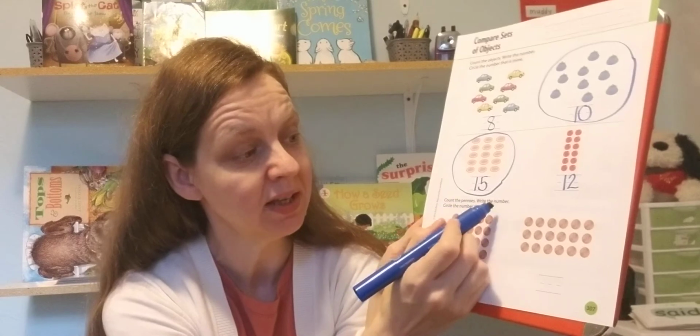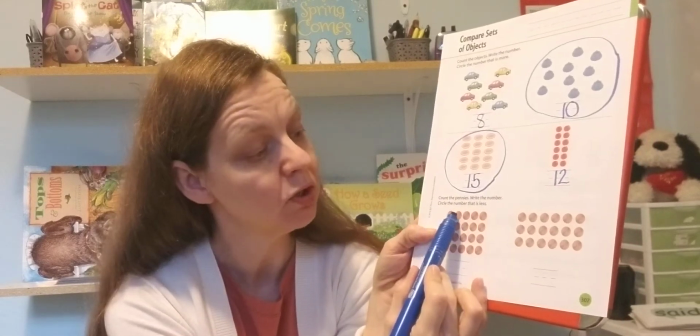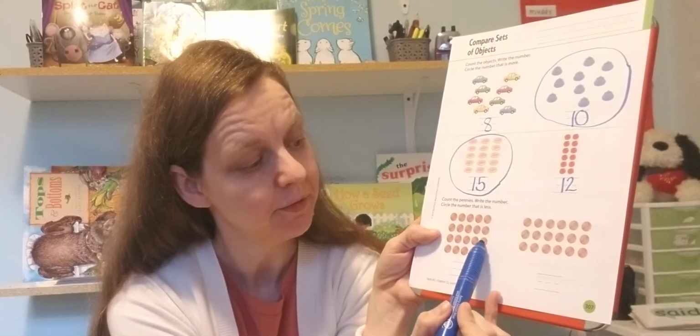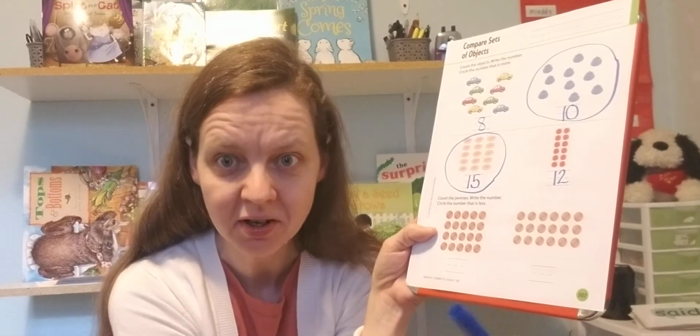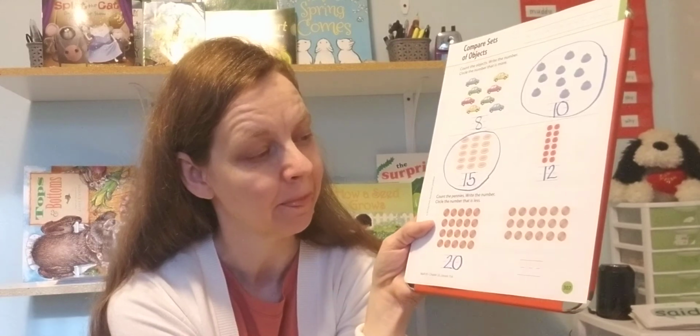All right, let's look at the pennies. It says count the pennies and write the number. And look, they have these in groups. 1, 2, 3, 4, 5. So let's count by fives. 5, 10, 15, 20. How do I make a 20? We just did it on calendar. 2, 0 makes a 20.